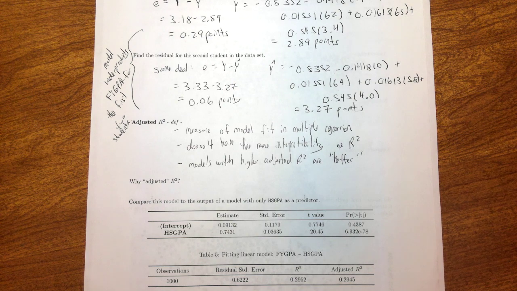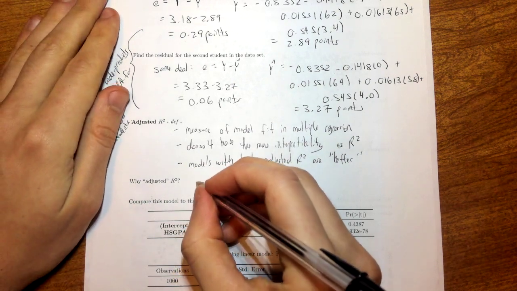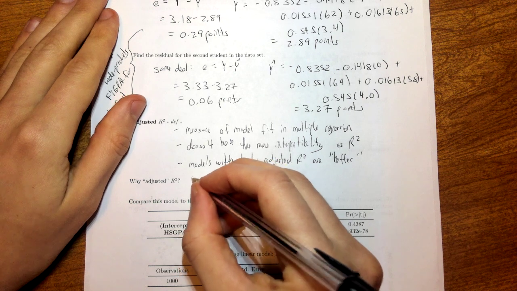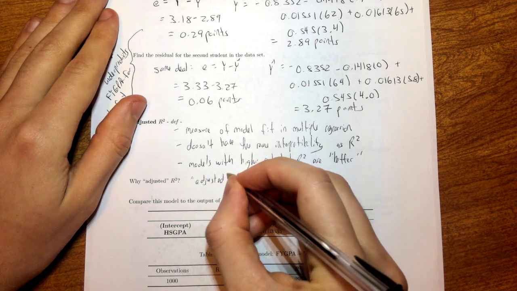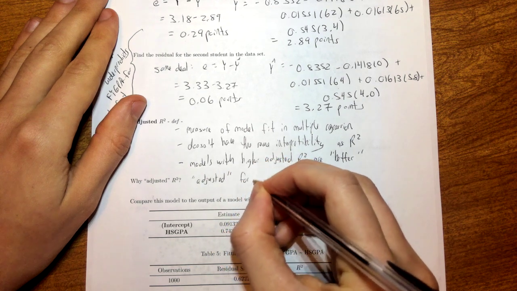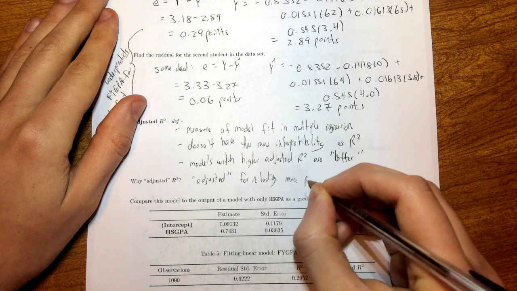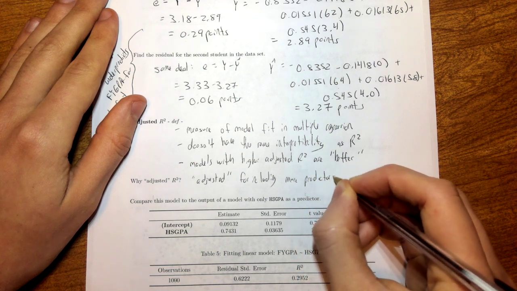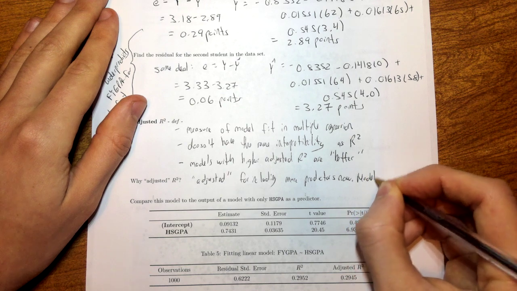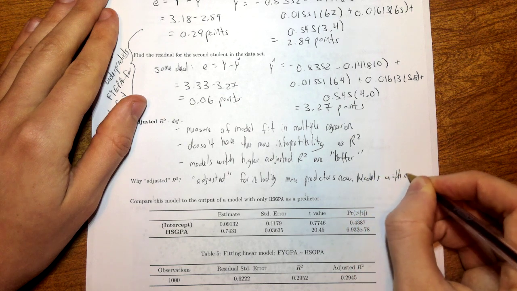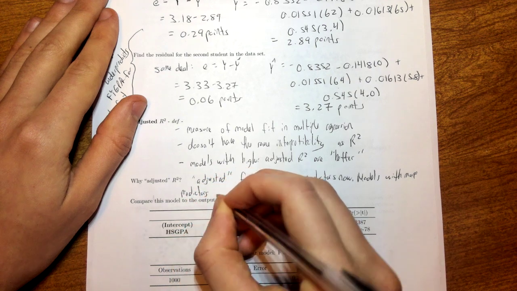So why the adjusted part? We're adjusting it because we're including more predictors now. Models with more predictors get a penalty.